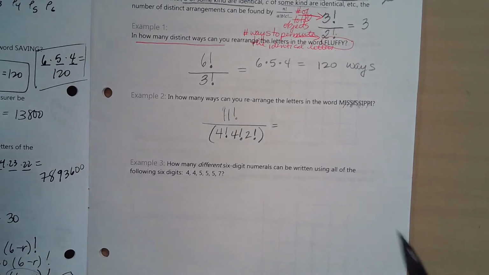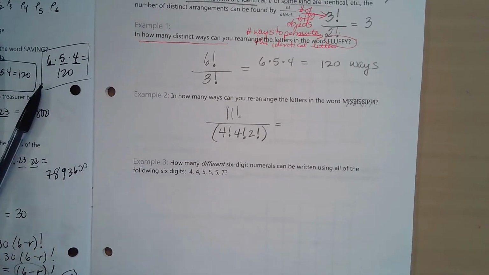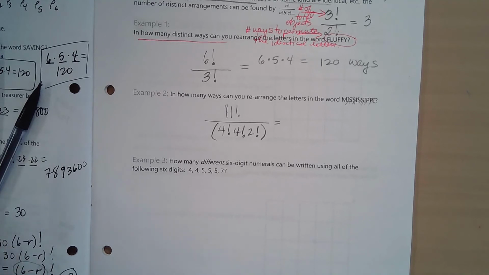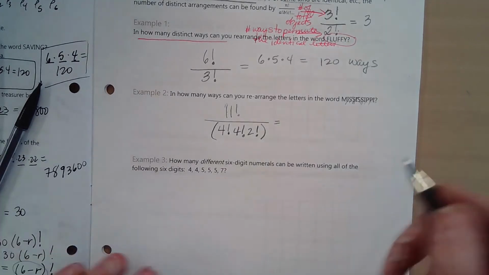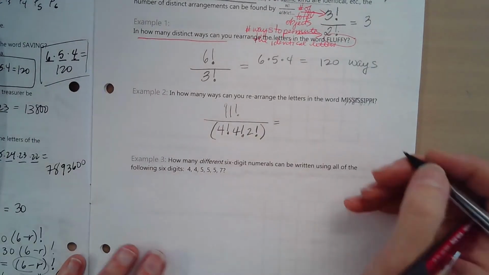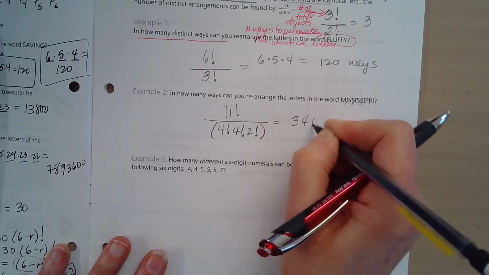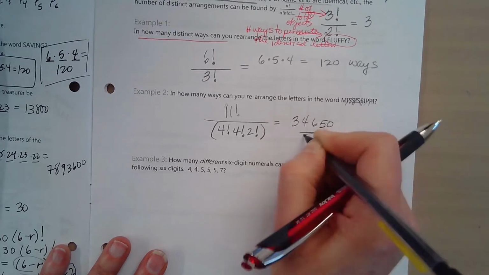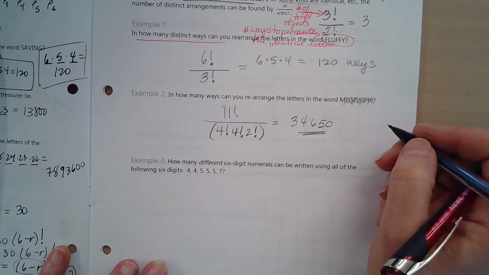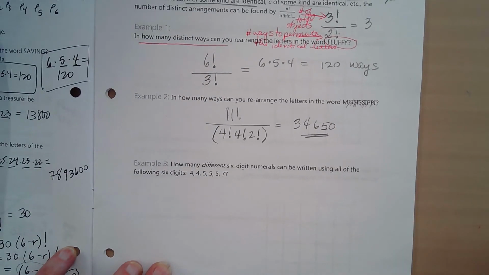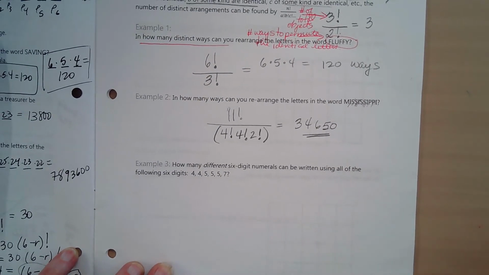what'd you get for a final answer? 32? I got bigger than 32. 34,600. Yeah, I got this answer too. That's a lot. You can see why we'd never ask you to do this, to show all the possible code words that you could create.